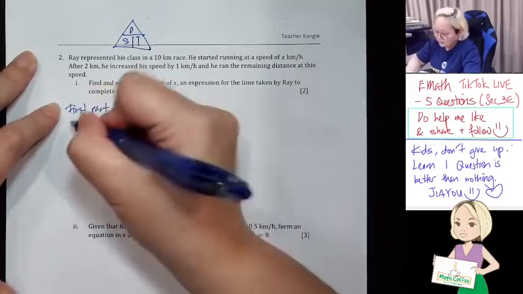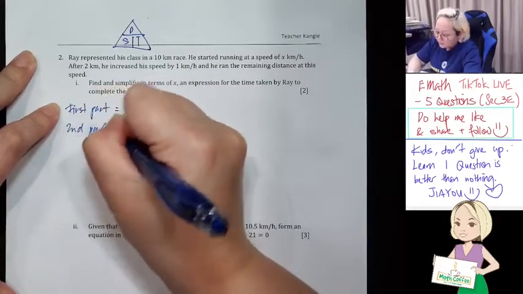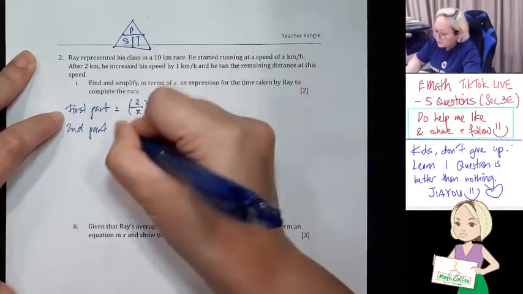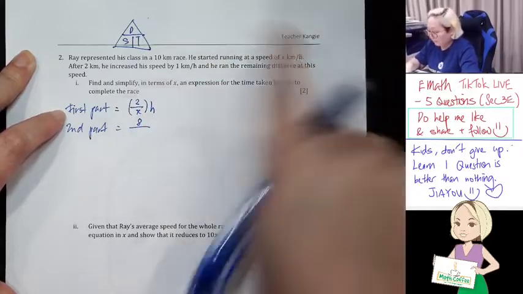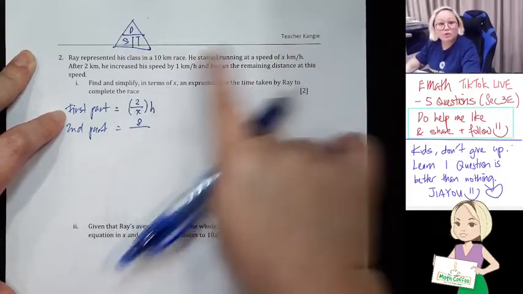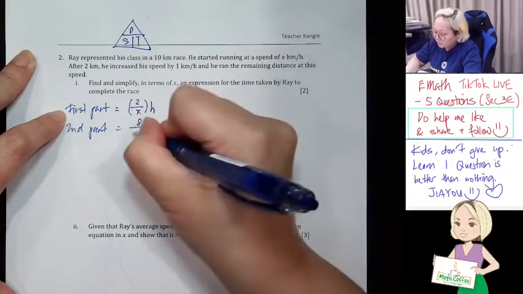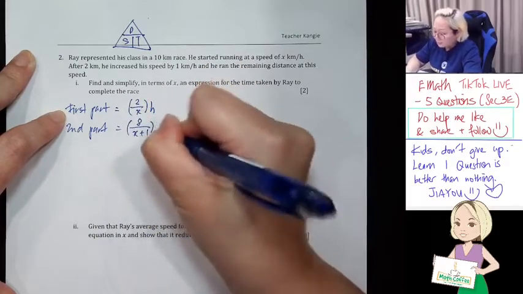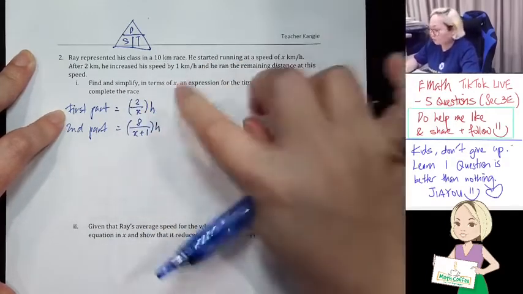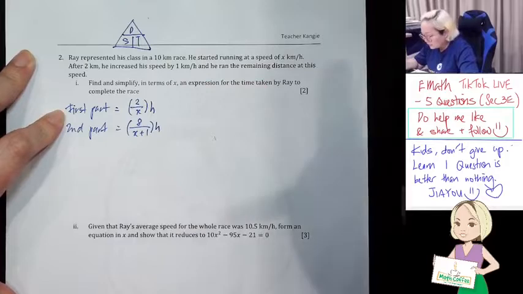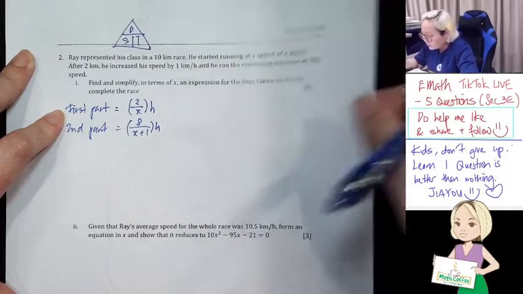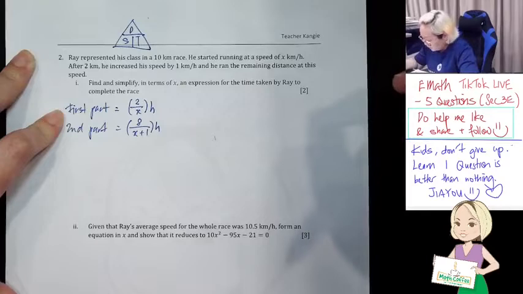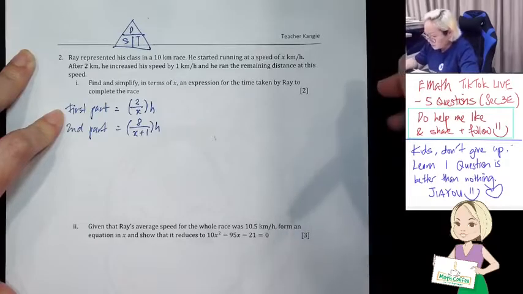Second part, we take 10 km minus 2, so the balance is 8. The speed initially was x, increased by 1, so x plus 1. So it's 8 over x plus 1, again put hour. Why I want you to put hour is because sometimes later the time given to you will be in minutes, then you've got to change. This one never.